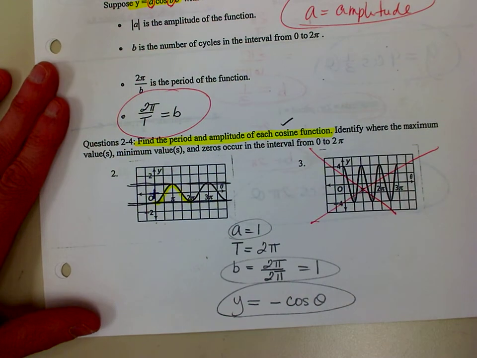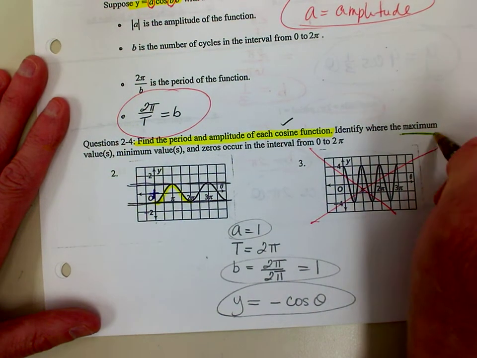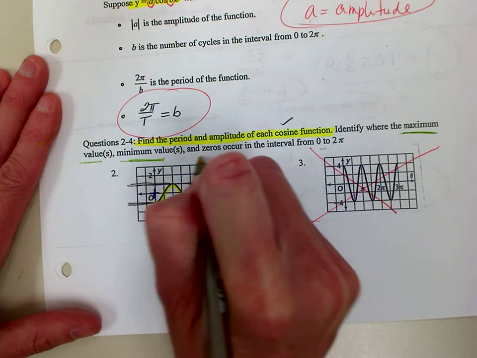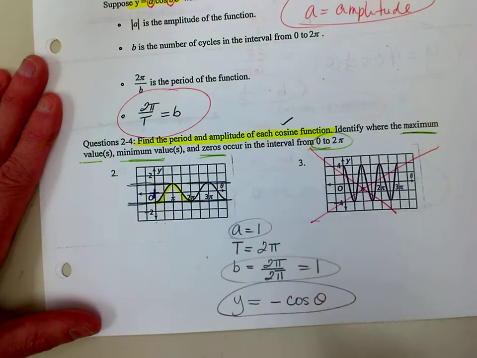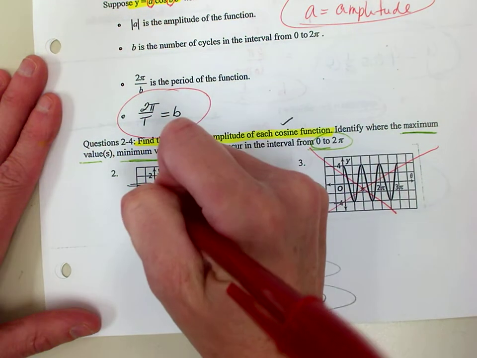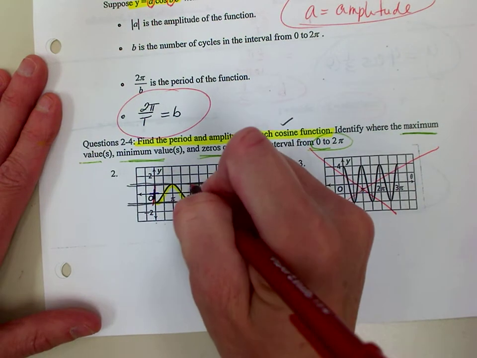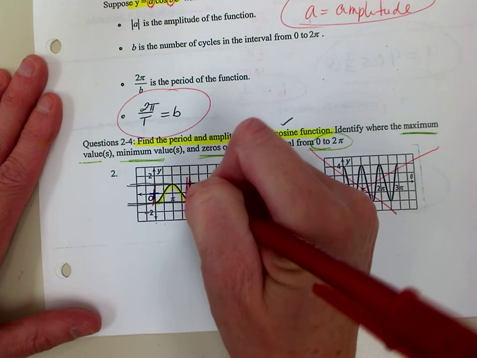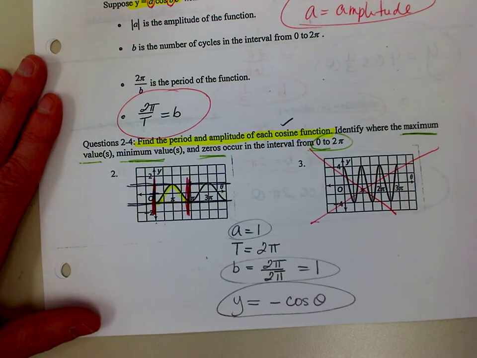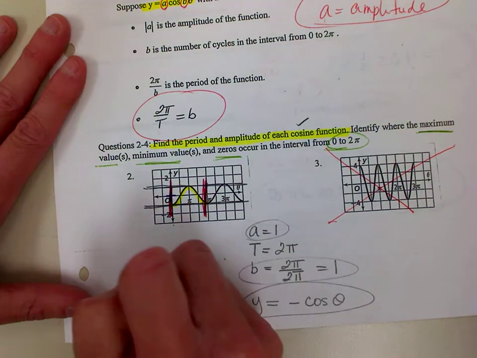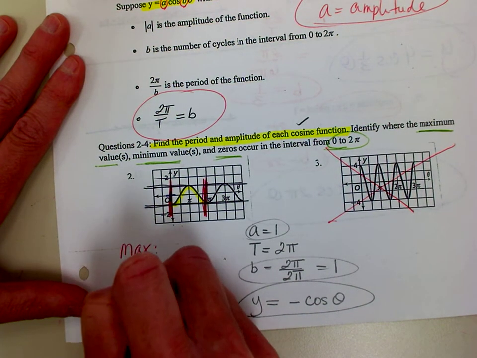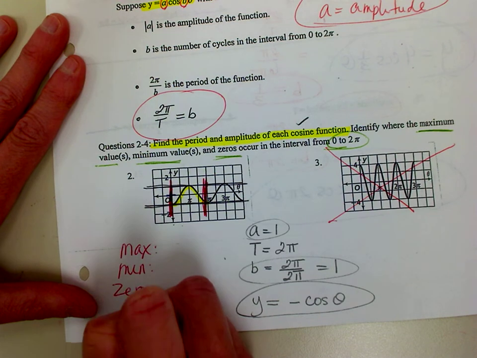Now I have to identify the maximum values, the minimum values, and the zeros on this interval. So that means I am looking between 0 and 2 pi. I am only looking in between these two sections. Okay, so I want to find the max and the min and the zeros.